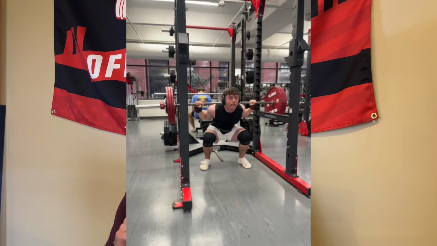Why we might want to do this: center of mass management. So if an athlete's really struggling with their center of mass management and they're struggling staying over their midfoot and staying with good, proper foot rooting, the pause squat's a great opportunity to practice this, right? Because when you're descending, you're going to come down, you're going to stop in the bottom.